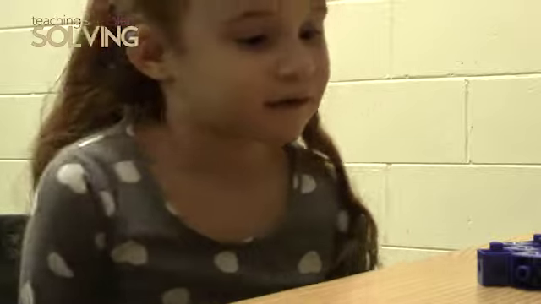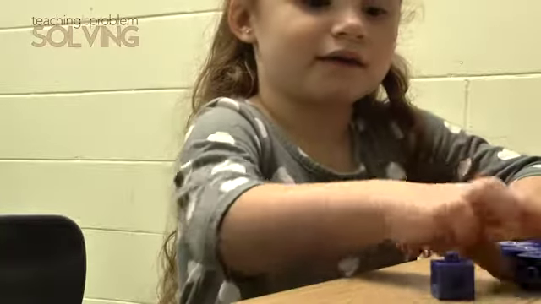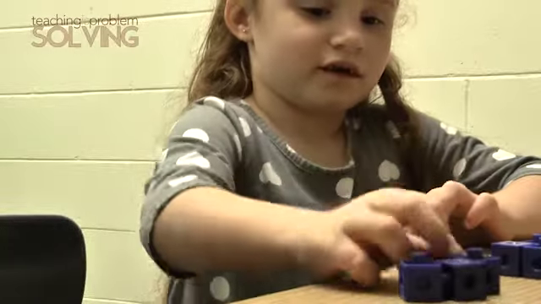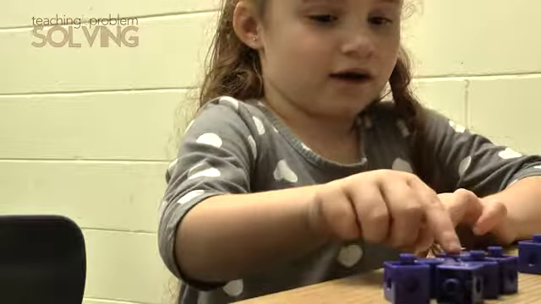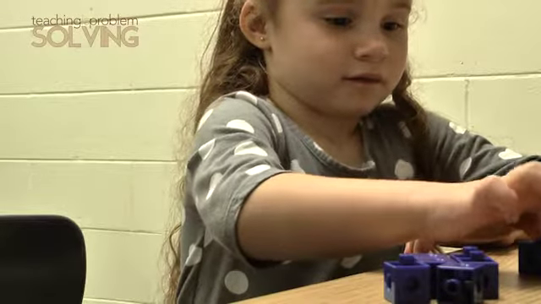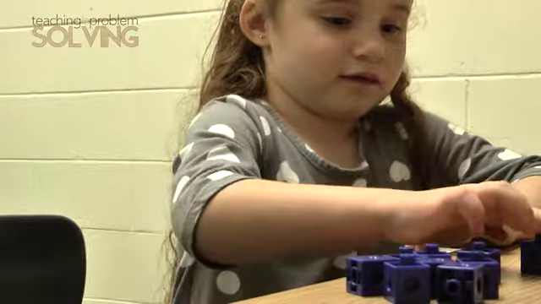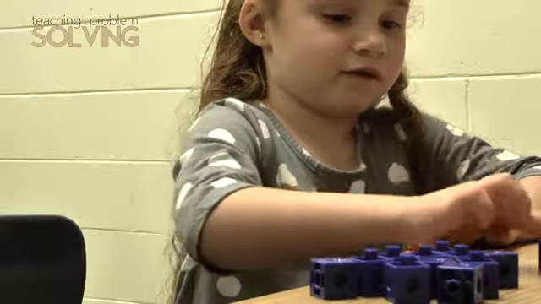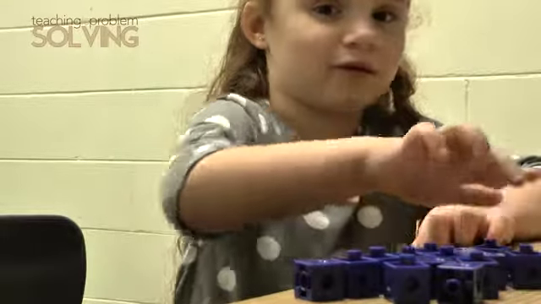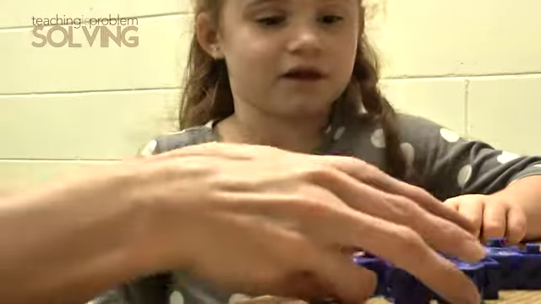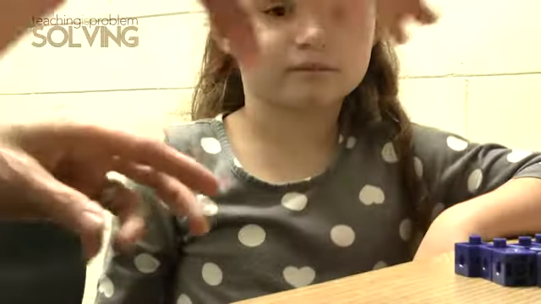Okay, my first question is, can you count these cubes? Yeah. 1, 2, 3, 4, 5, 6, 7, 8, 9, 10, 11, 12, 13, 14. Okay, so how many are here? 14. All right, so what if I take these cubes?